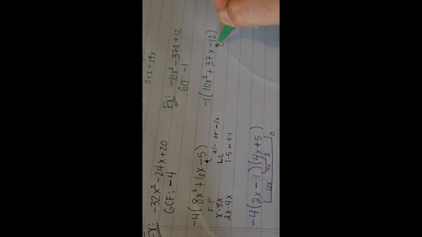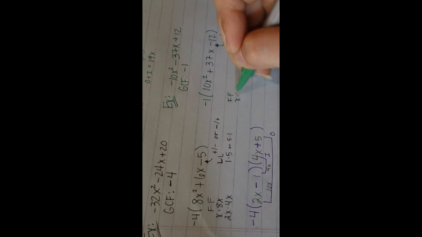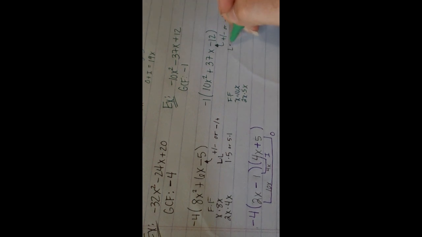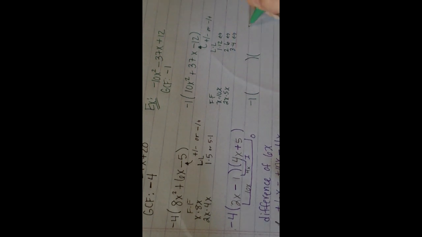Checking this sign at the end is a negative, so my parentheses will be plus minus or minus plus. They're going to be different signs. My first times first is 10x squared, so that might be x times 10x or 2x times 5x. The last times last is 12, so 1 times 12 or 2 times 6 or 3 times 4. And then of course we can reverse those as well. So there's some extra possibilities over there. Remember to bring that negative 1 in front, and we'll put our parentheses.